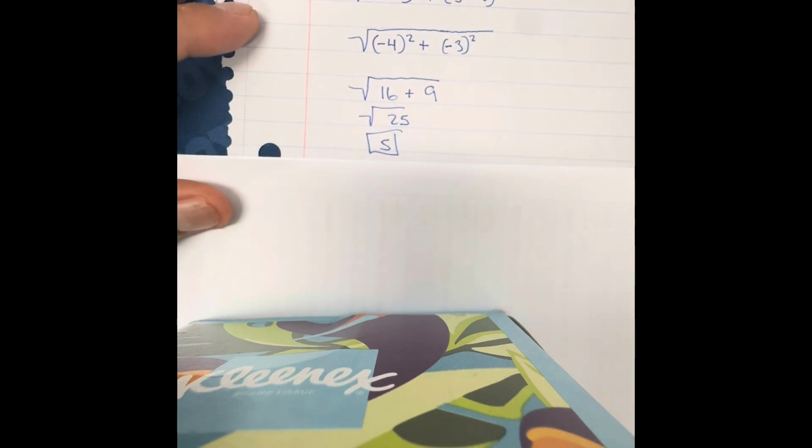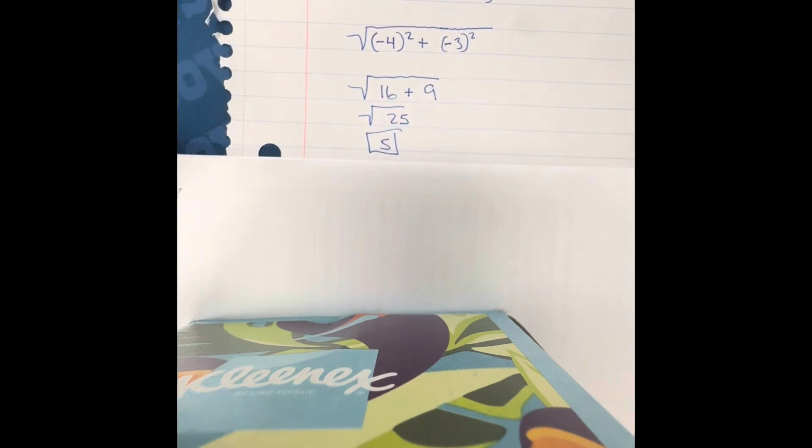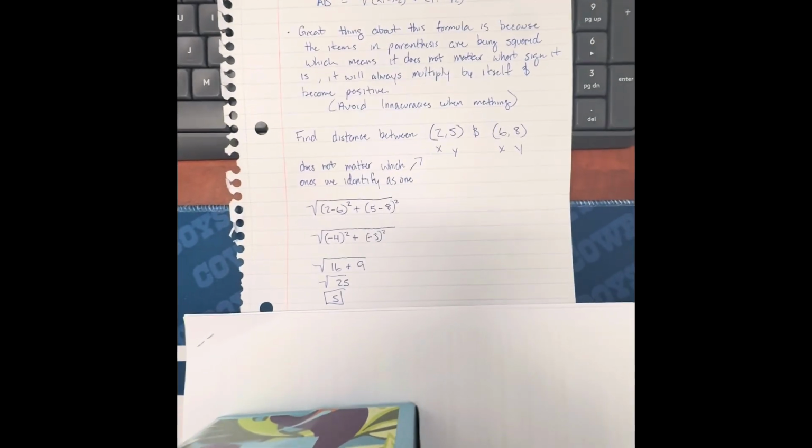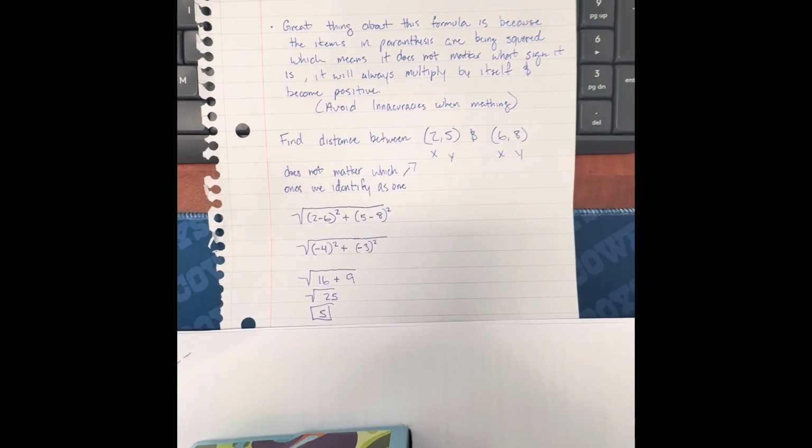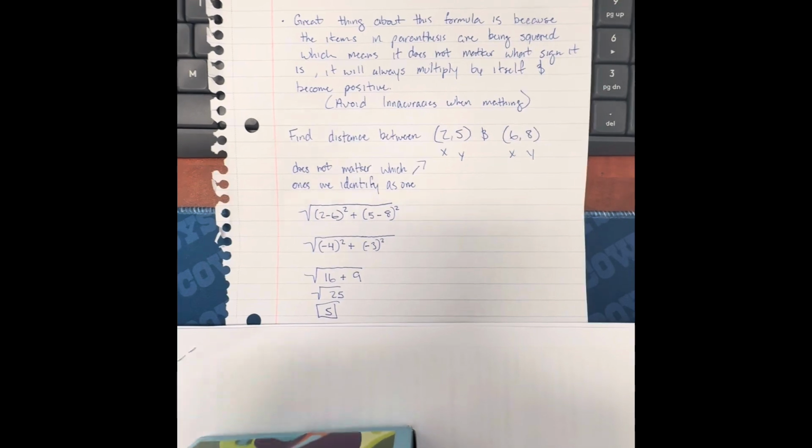5, 25. So there you are. Just a quick, easy example on how to use the distance formula when given 2 points.